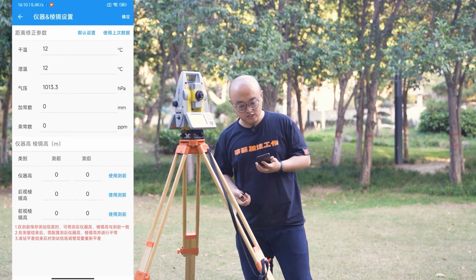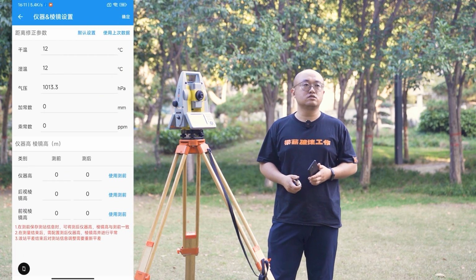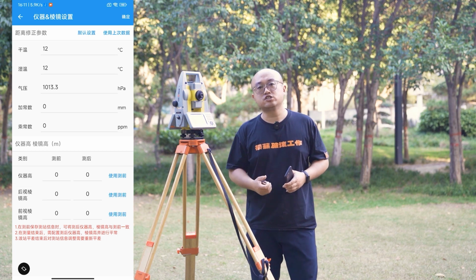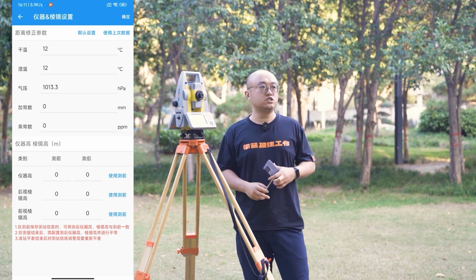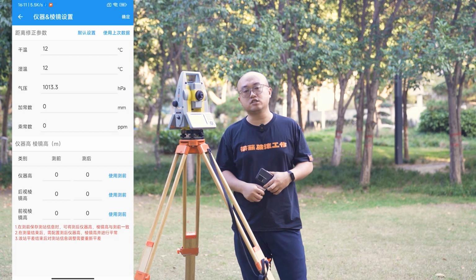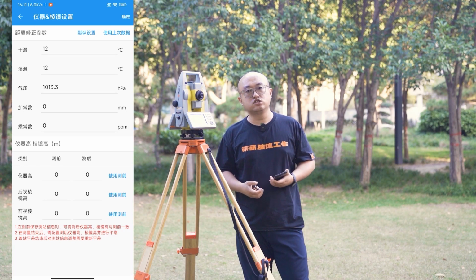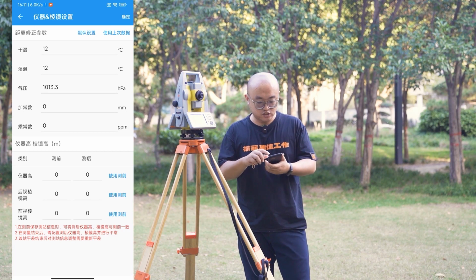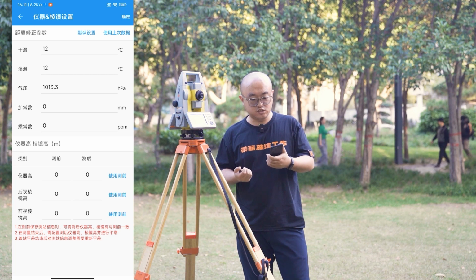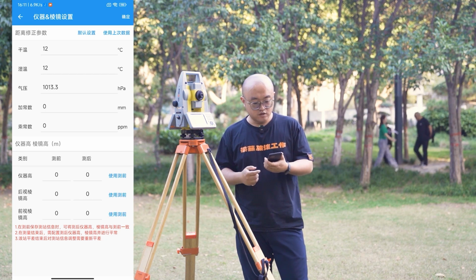Before observation, some parameters need to be entered first, because the most important information of trigonometric elevation is the vertical angle and oblique distance. The slant distance will directly affect the final calculated height difference data, so it is necessary to correct the slant distance. To make corrections, you need to input some information, including your environmental information, such as temperature, humidity, and air pressure, as well as the instrument's additive and multiplicative constants.